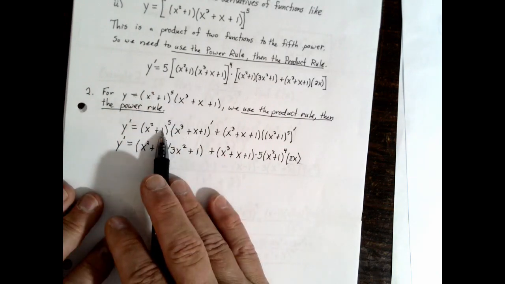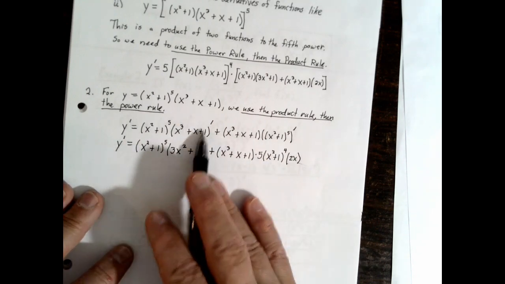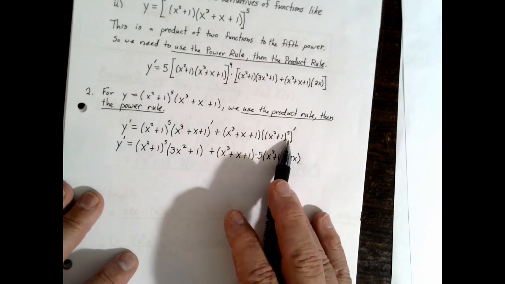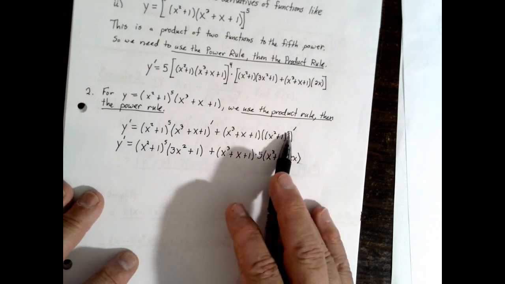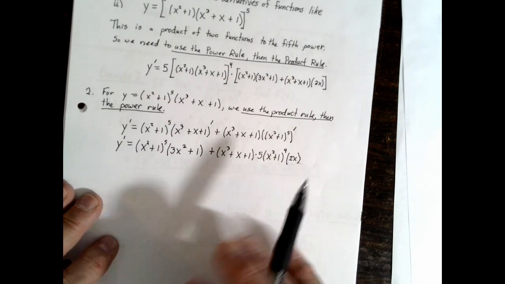So first derivative of the second plus second derivative of the first, and when you take derivative of this guy, it's just derivative of each term. But when you take derivative of this guy, you got to use the power rule. Bring the 5 out front, or the chain rule. Bring the 5 out front, subtract 1 from the exponent, followed by the derivative of what's inside.